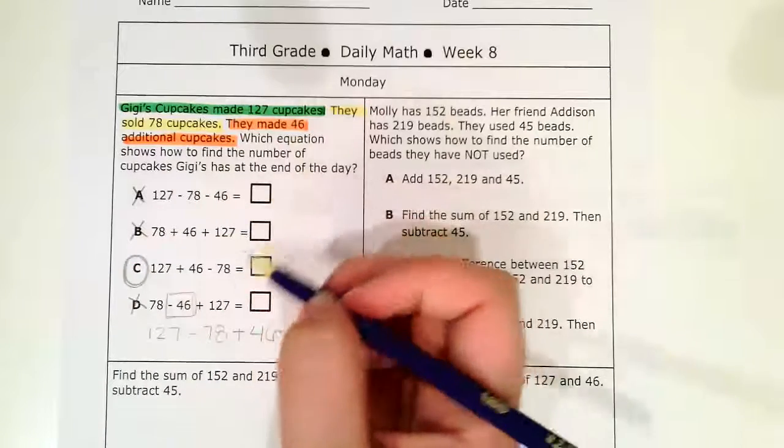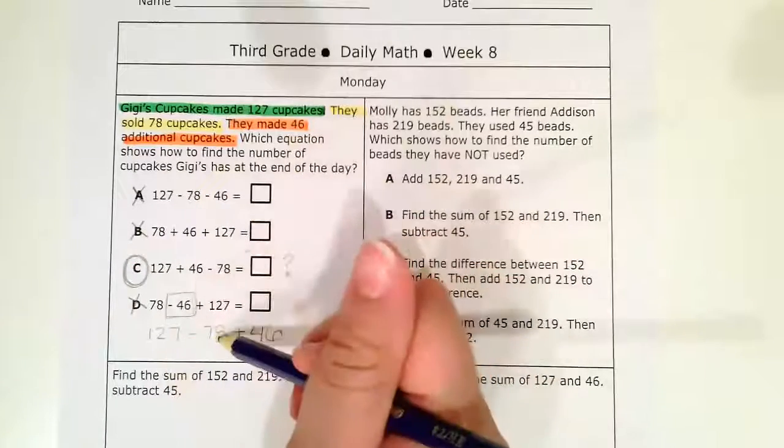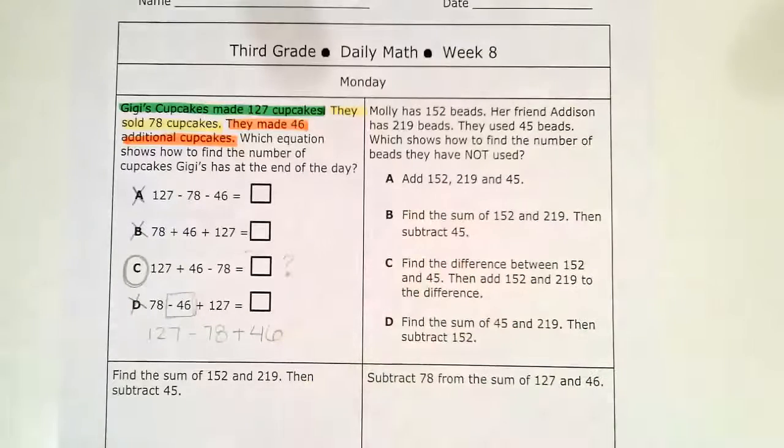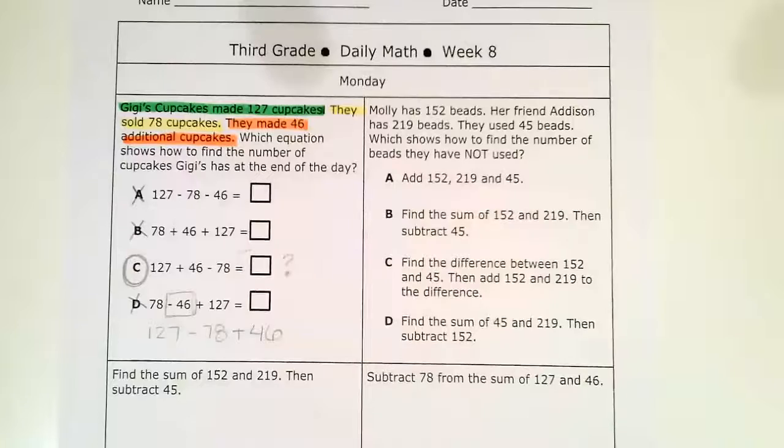What they did, guys, is instead of subtracting the 78 first, they added the 46 first. So you could do that either way. You could go with your total number of cupcakes and subtract what they sold and then add what they made, or you can add the additional that they made and then subtract what you sold. So they just kind of did it in a different way. Okay, let's look at the next one.